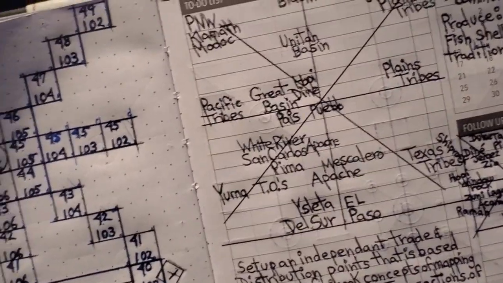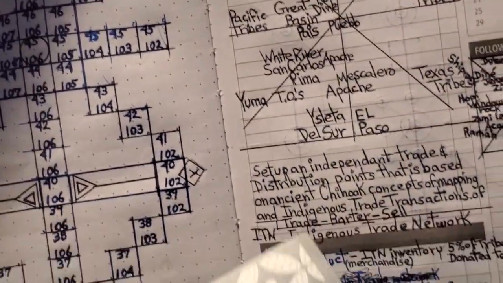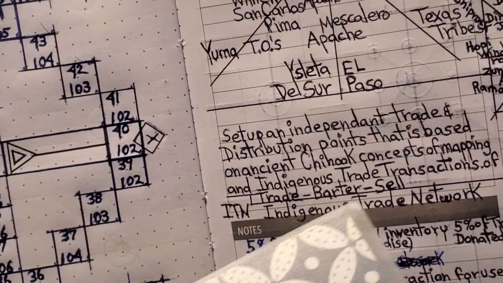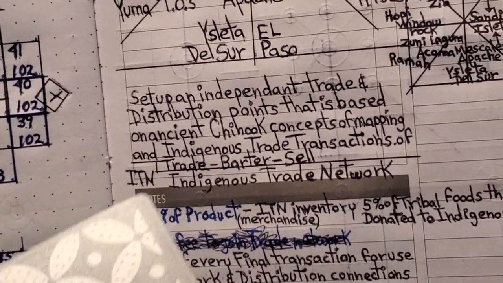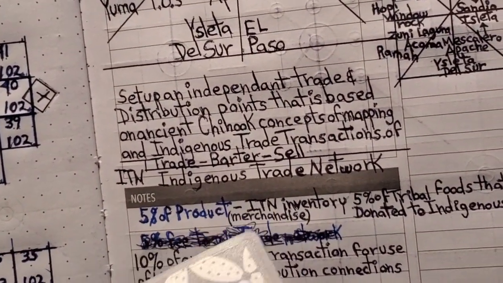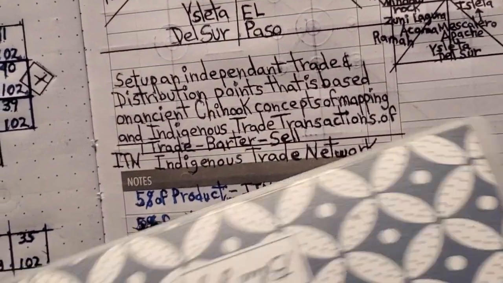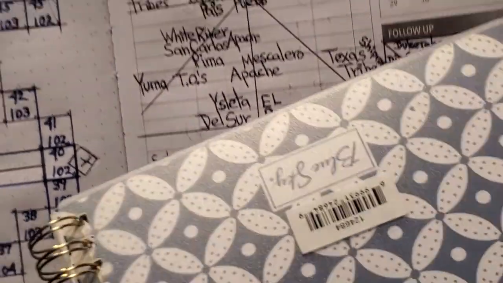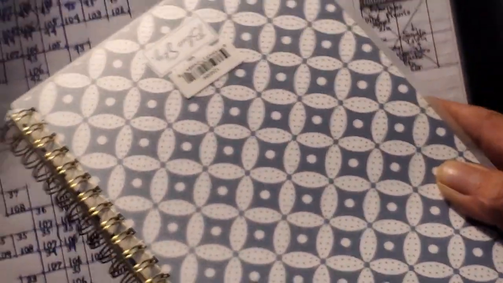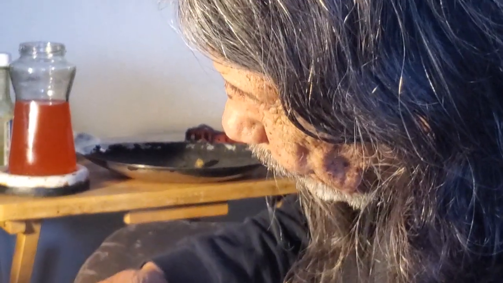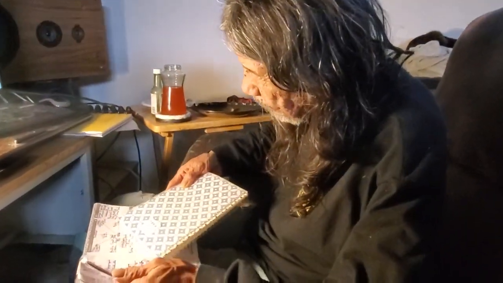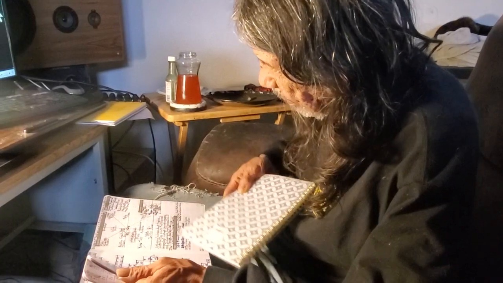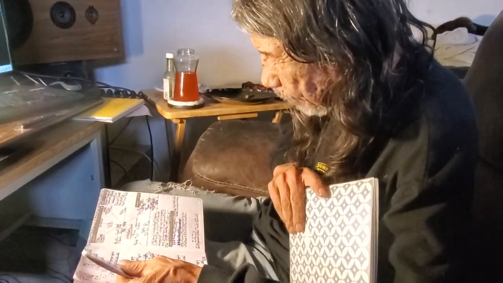It's called the Indigenous Global Trade Network, set up as independent trade and distribution points based on ancient Chinook concepts of mapping indigenous trade transactions of trade, barter, sell. An independent indigenous distribution system to get locally grown produce between network communities. What is produce? Crops, fish, shellfish, and traditional foods.